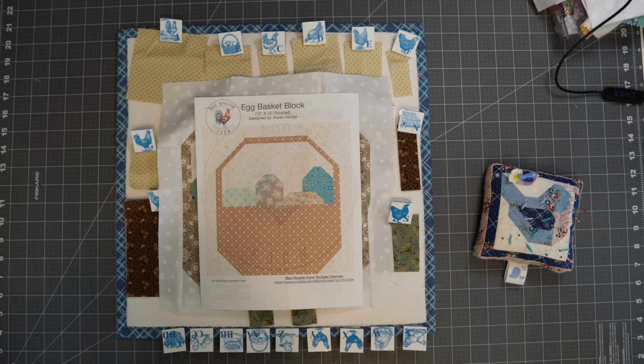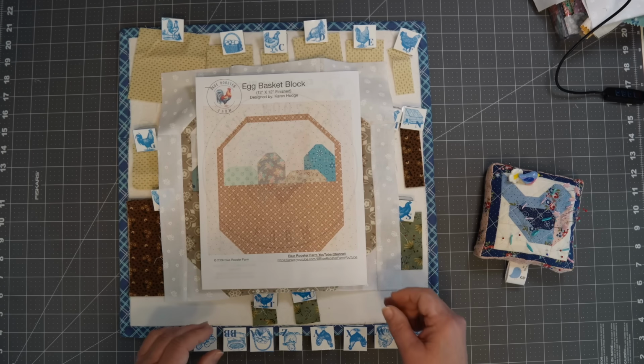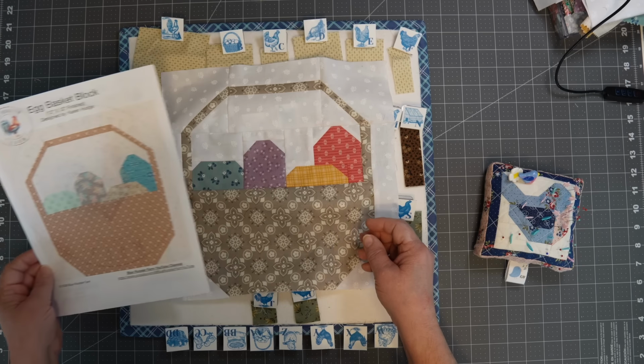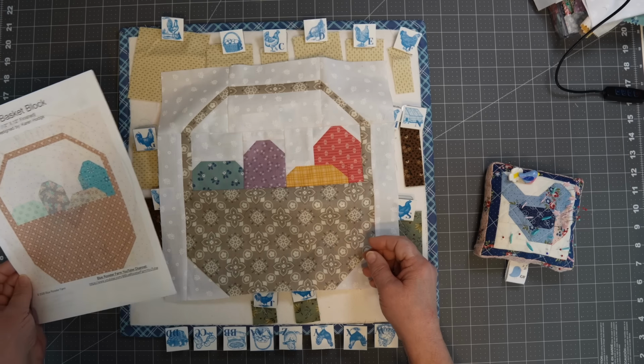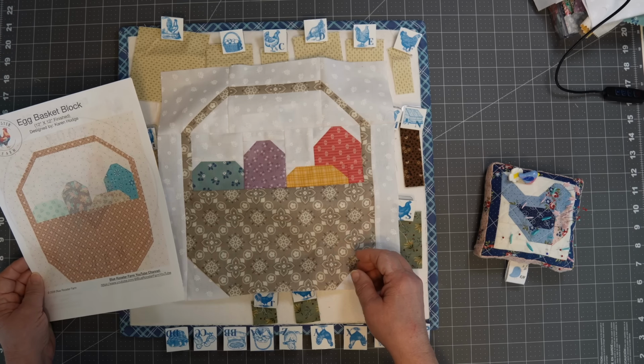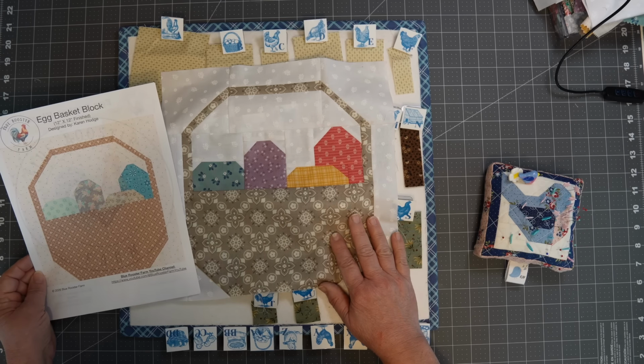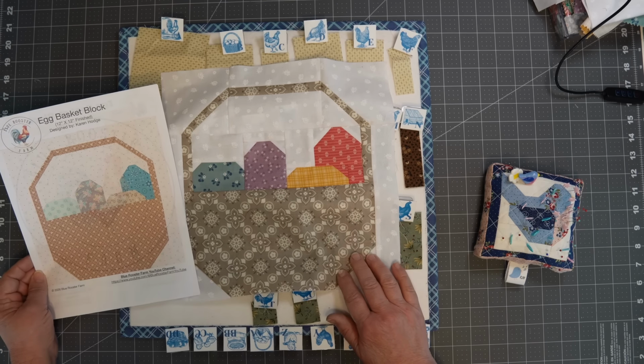But right now, this is the best I can do, and so I'm going to continue sharing them in the video. Okay, let's get this block made. This is a nice, easy block to do. It has some stitch and flip corners, but most of the things on here go together real quickly, and I think you're going to enjoy this pattern.